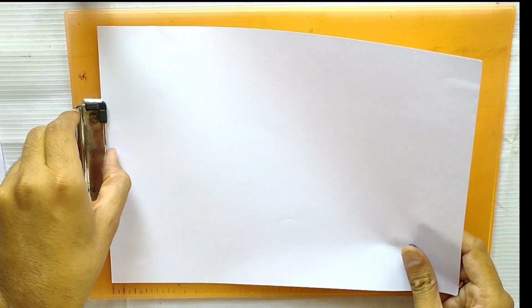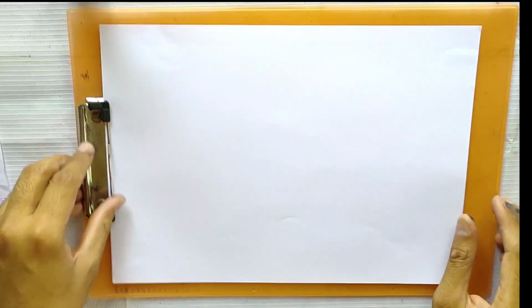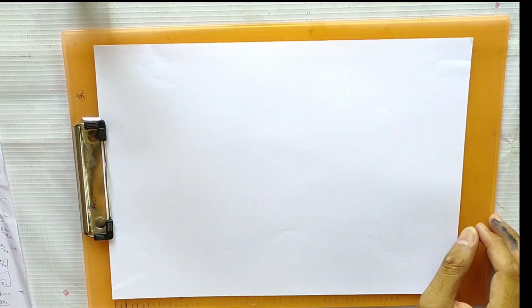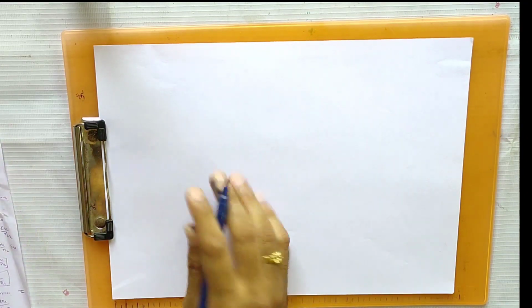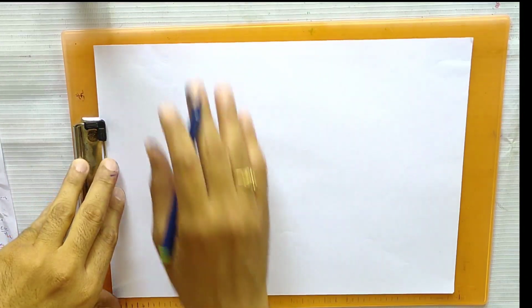So we know that we derived the wave equation in the last chapter. The electric field and magnetic field are both functions of space and time.